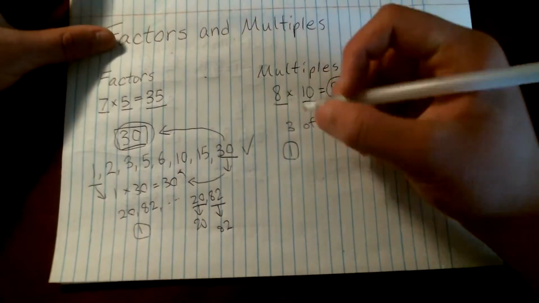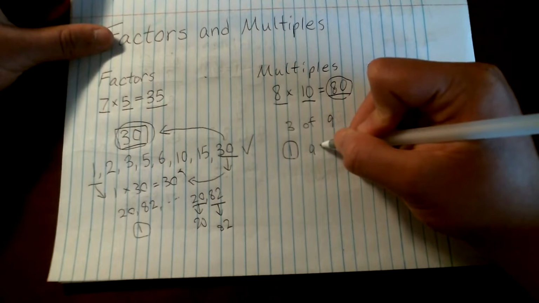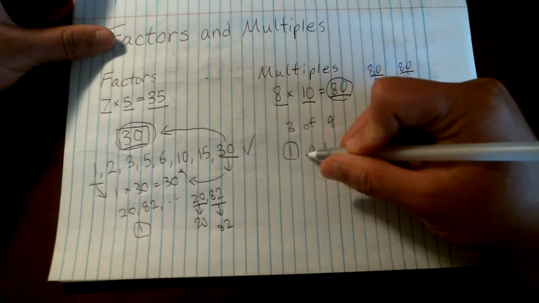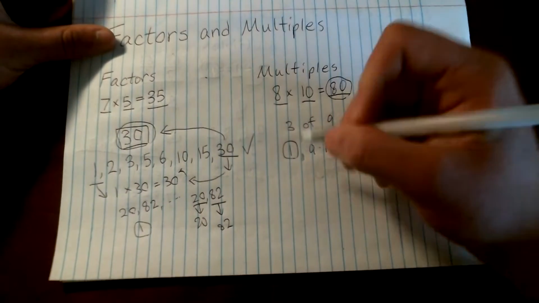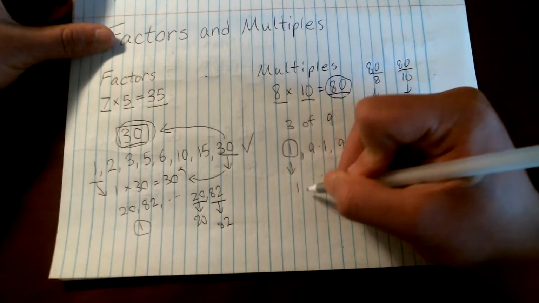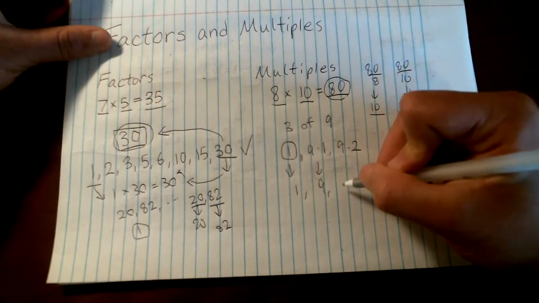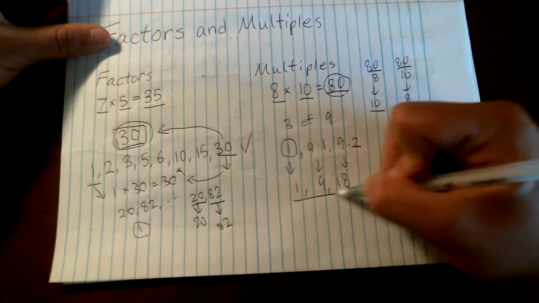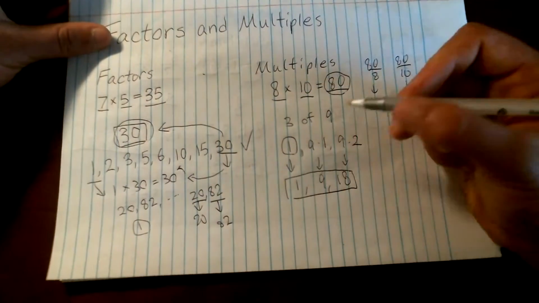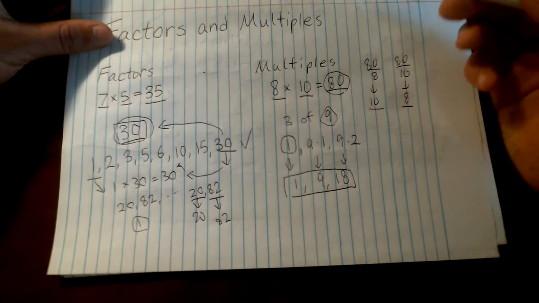All right, and then the next one would be 9 times 1, and then the one after that would be 9 times 2. So our list would be 1, 9, and 18. So that would be the first 3 multiples of 9.